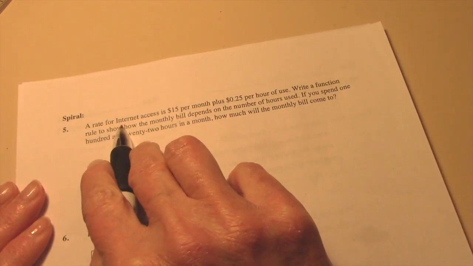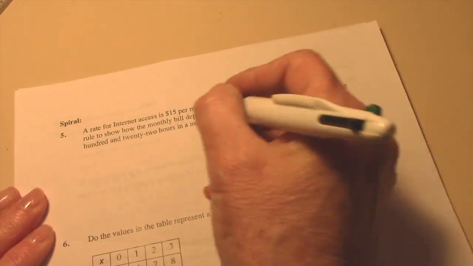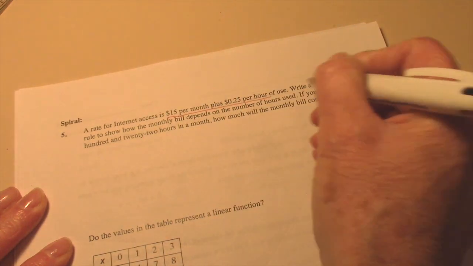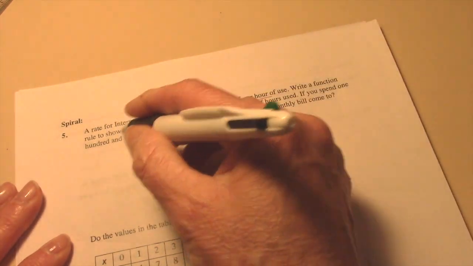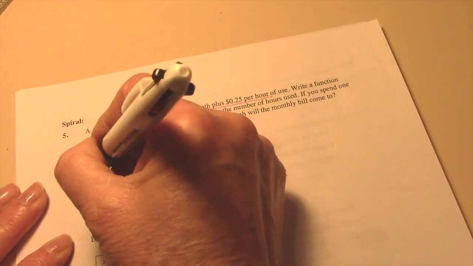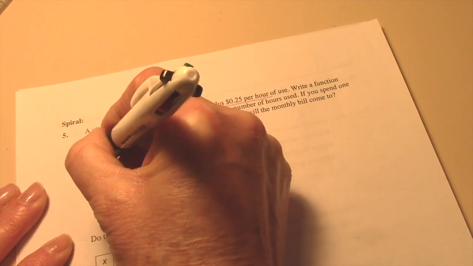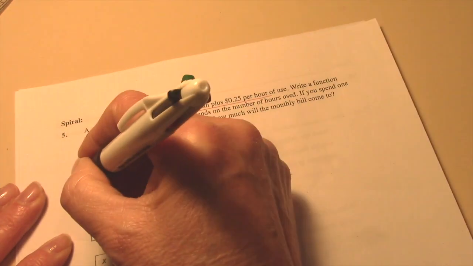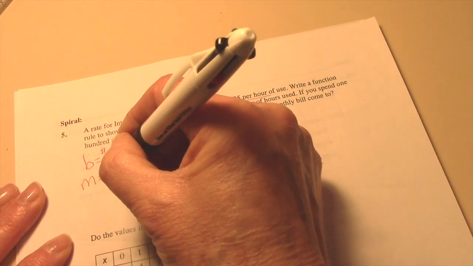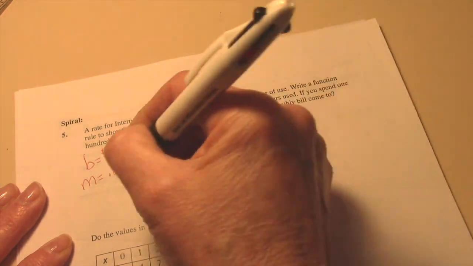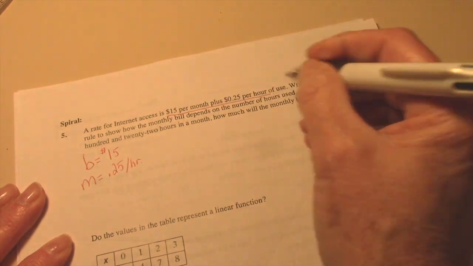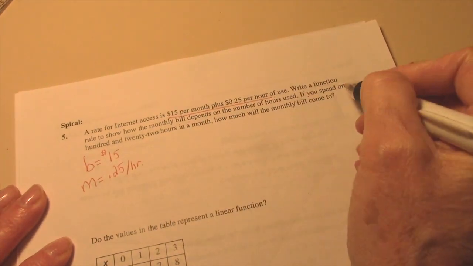A rate for internet access is $15 per month plus 25 cents per hour. Write a function rule to show the monthly bill. So the $15, that's your initial, so your b is the $15. Your slope, your m, is 0.25 dollars per hour. Write a function rule to show how your monthly bill depends on the number of hours used.